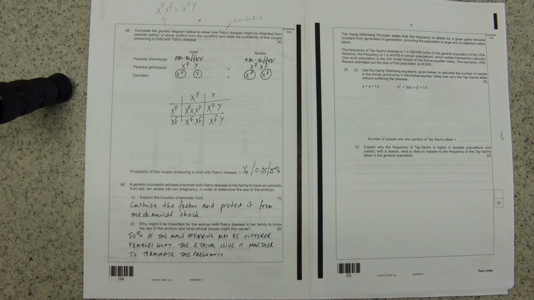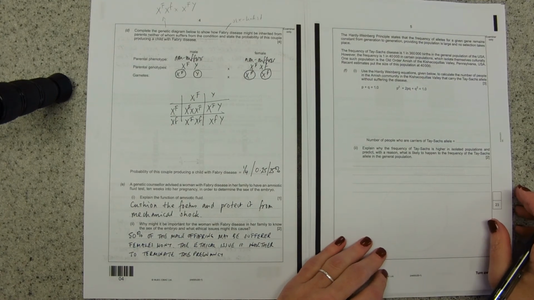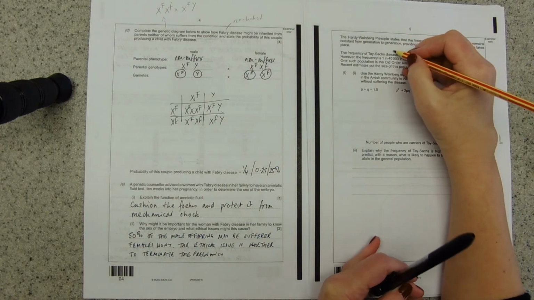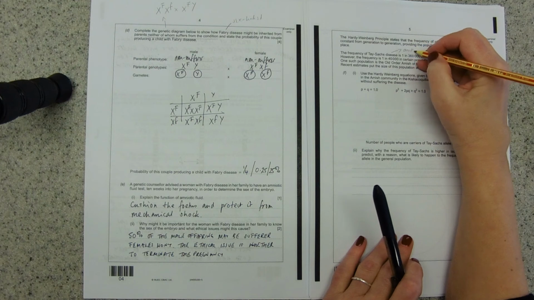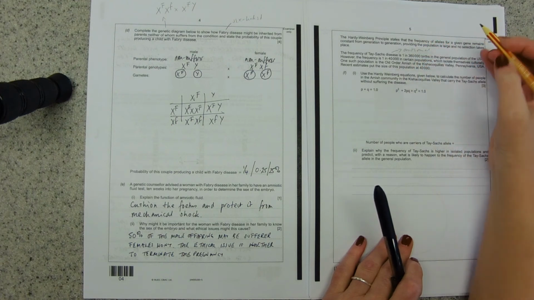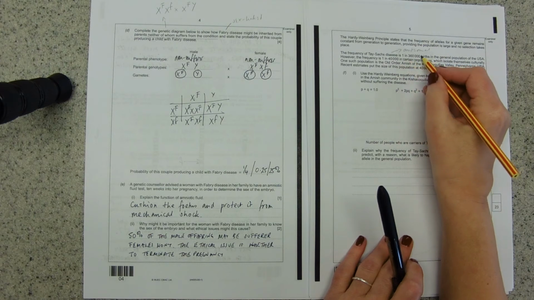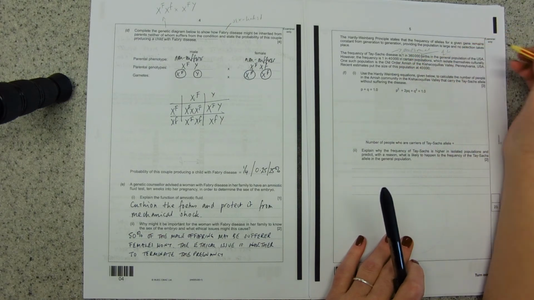Okay, excellent. The Hardy-Weinberg principle. Brilliant. States that the frequency of alleles for a given gene remains constant from generation to generation, providing the population is large and no selection takes place. Frequency of Tay-Sachs, so this is the non-sex linked one, isn't it? So we can use Hardy-Weinberg. So this is autosomal. Is 1 in 3,600 births. So that is going to be our Q squared.